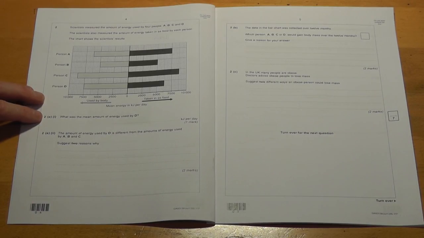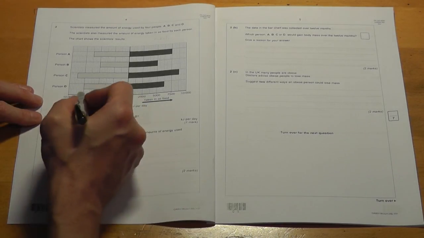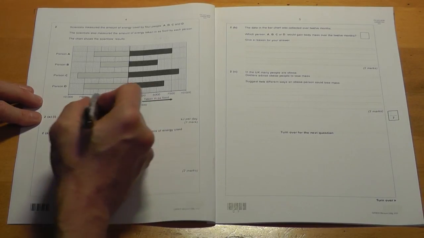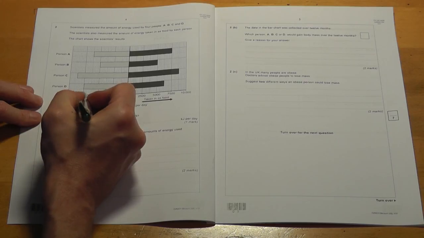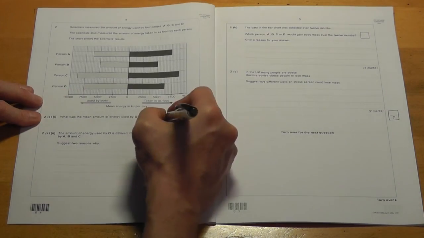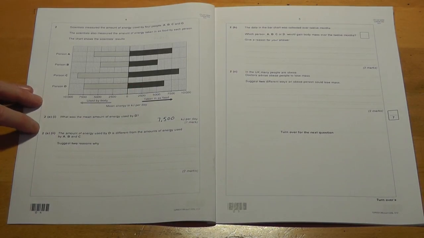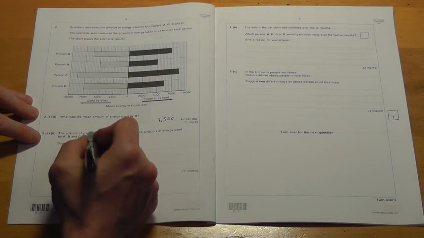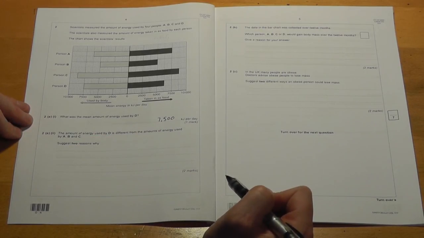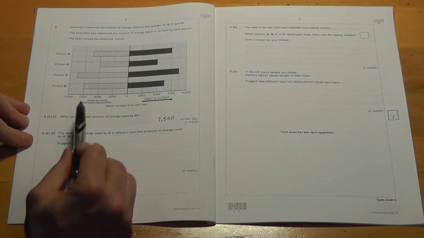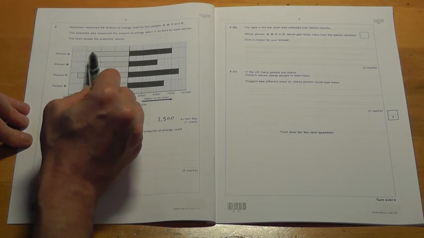What was the mean amount of energy used by D? Well, the first question is usually getting you to read some of the values, so let's have a look at D. Mean energy used, well that's taken in, that's used, so we're at this side by D. Well, that's fairly straightforward because it comes right down to the label, 7,500. I don't have to worry too much about what each one of these little squares is worth. The amount of energy used by D is different from the amounts of energy used by A, B and C. So that's amount of energy used by that one is different from these. Look, that's bigger, that's smaller there.